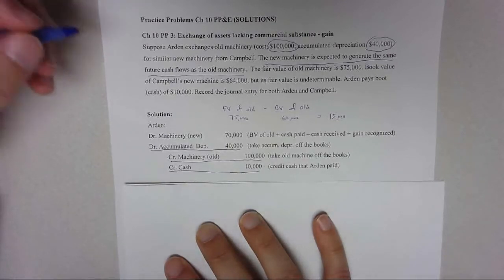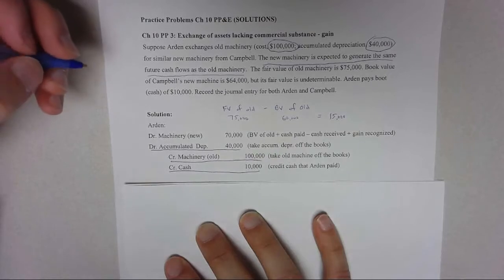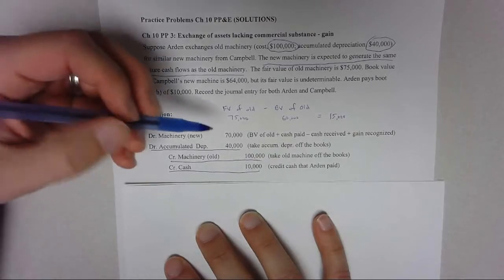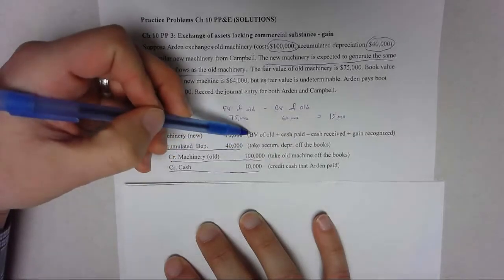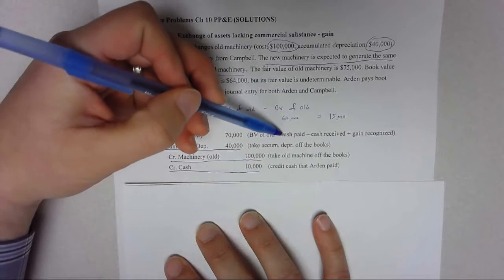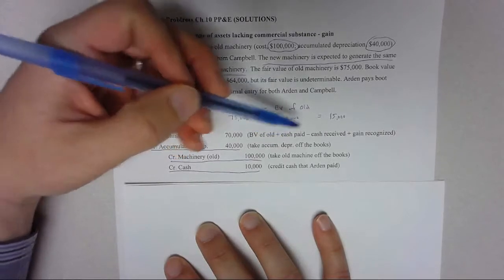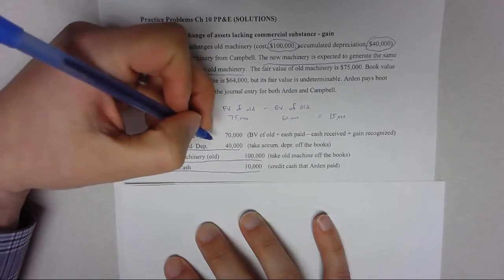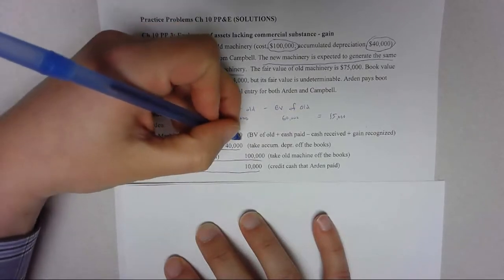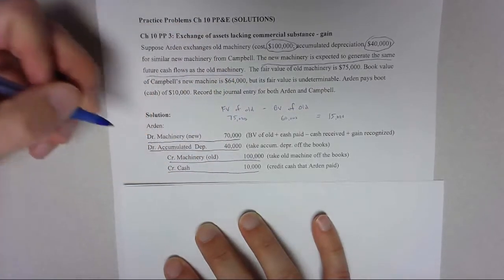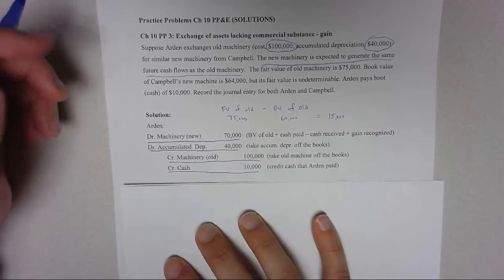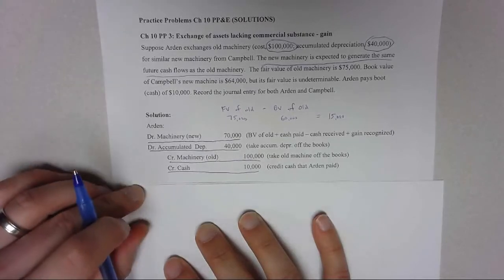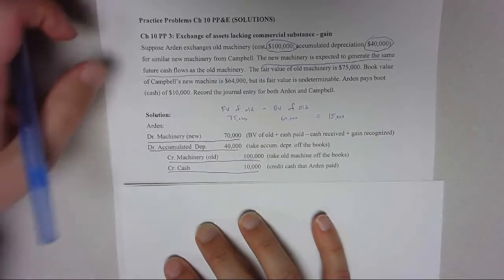Right, and so the value of the new machinery on Arden's books ends up being equal to the book value of the old machinery plus the cash that was paid. Right, there was no cash received, no gain recognized. So the book value of the old was 60, the cash that was paid was 10, and so we get a debit to the new machinery for $70,000. All right, and that's the entire journal entry for Arden.